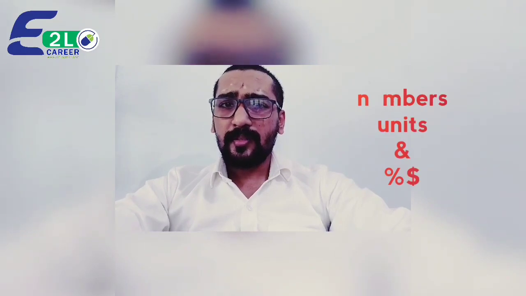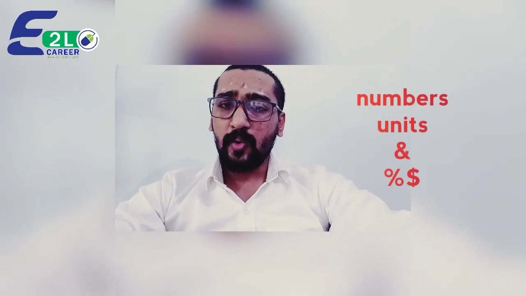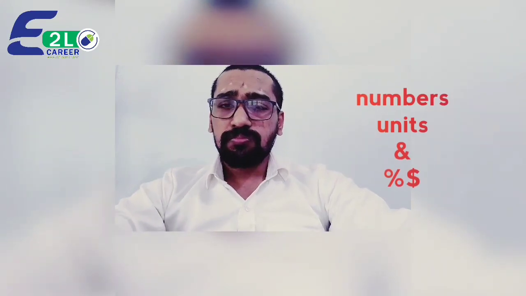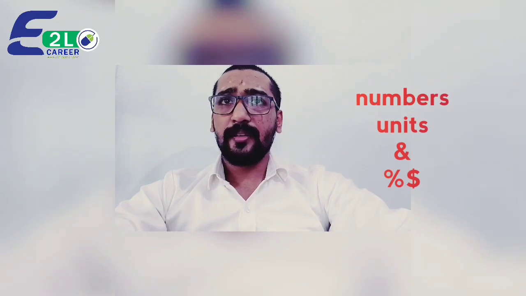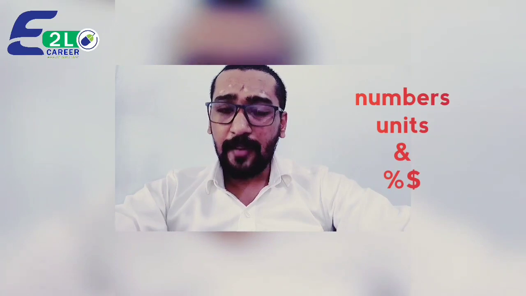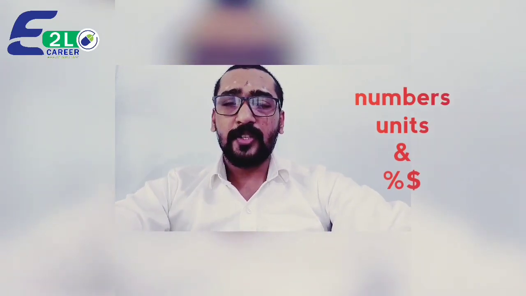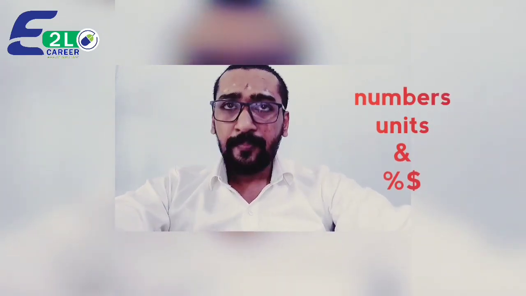So for you it will be very easy to understand those questions. Well, the second tip is about numbers, units, percentages, etc. Numbers, units, percentages means you have to locate those particular numbers, units, and percentages. You have to see in each paragraph where they are mentioning numbers, units, and percentages.